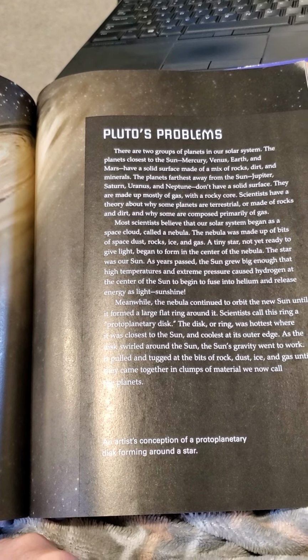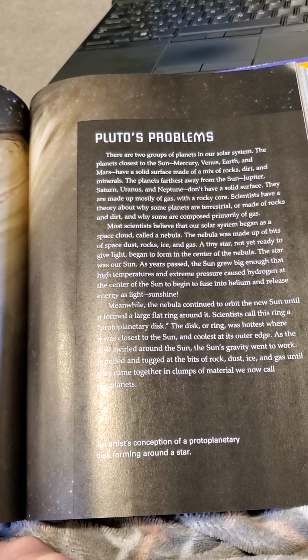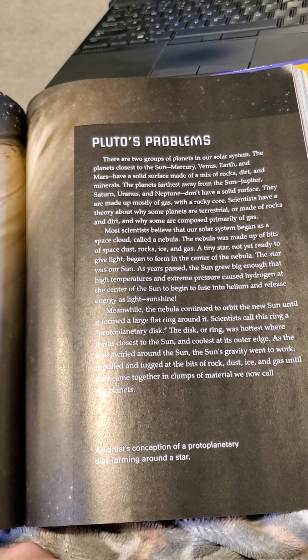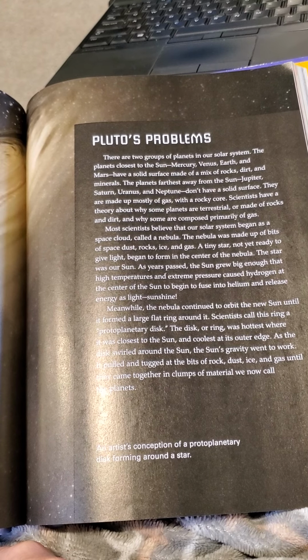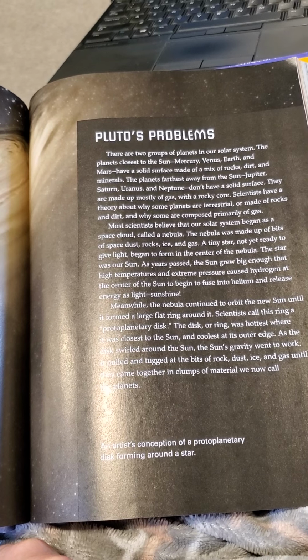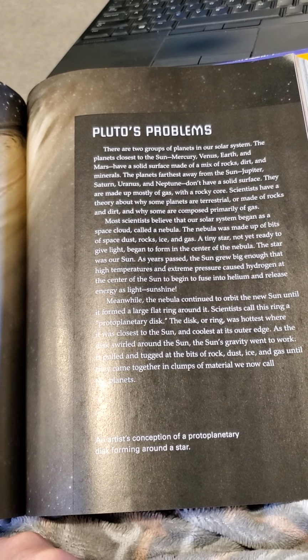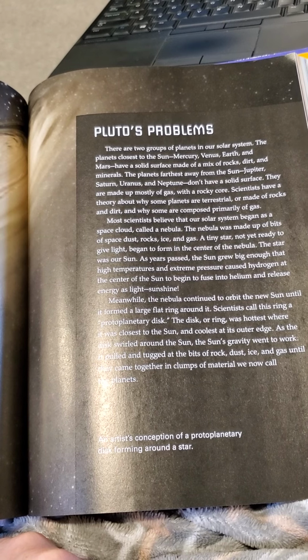Most scientists believe that our solar system began as a space cloud called a nebula. The nebula was made up of bits of space dust, rocks, ice, and gas. A tiny star, not yet ready to give light, began to form in the center of the nebula. The star was our sun.